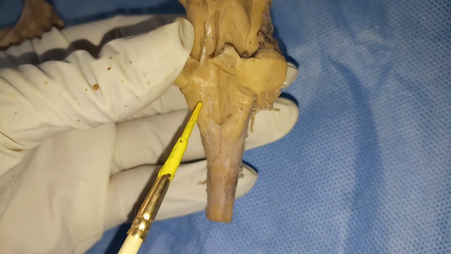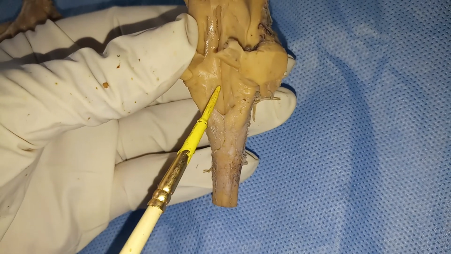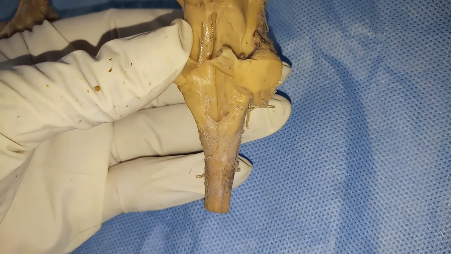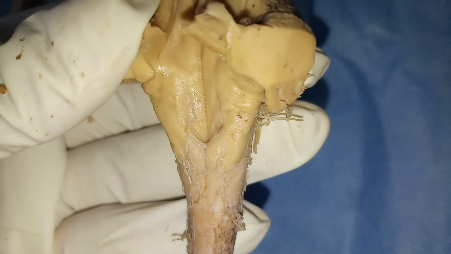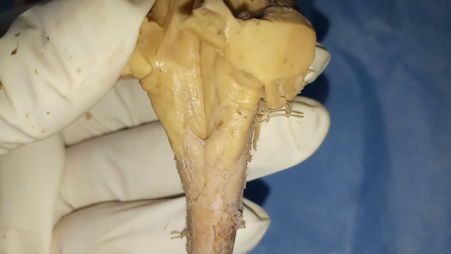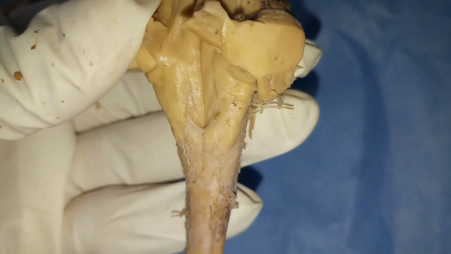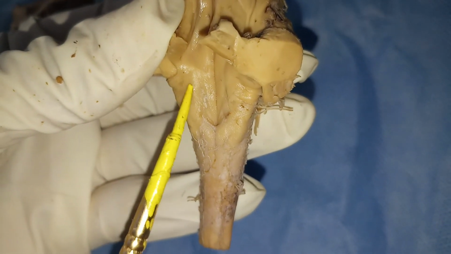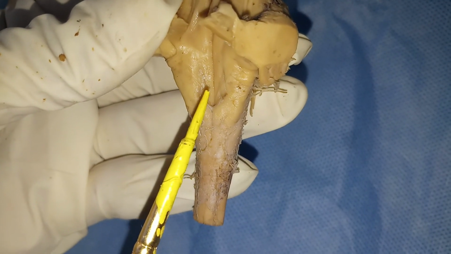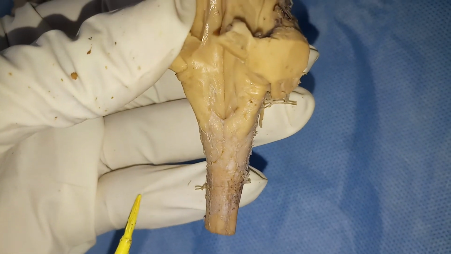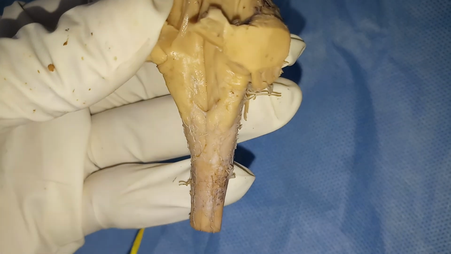If you see this part of the lower fourth ventricle, which corresponds to the dorsal surface of medulla, it looks like the tip of an ink pen. So this is called calamus scriptorius. Details we will be studying in the diagram, but just see, it resembles the tip of an ink pen, which is called calamus scriptorius. That is why this part is also called calamus scriptorius.